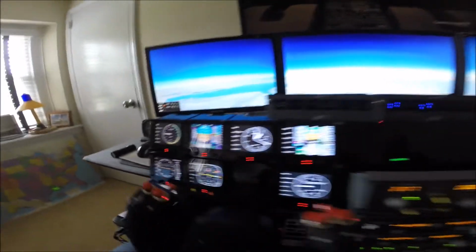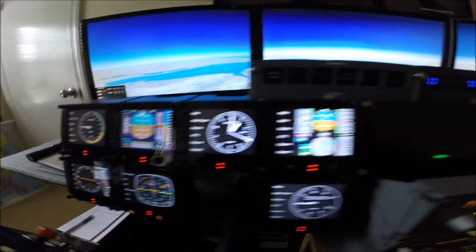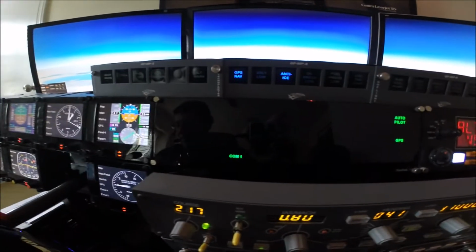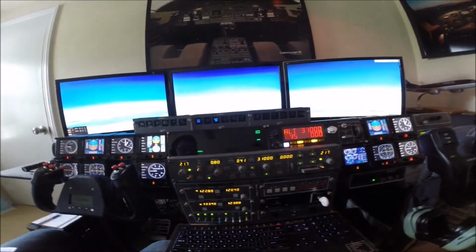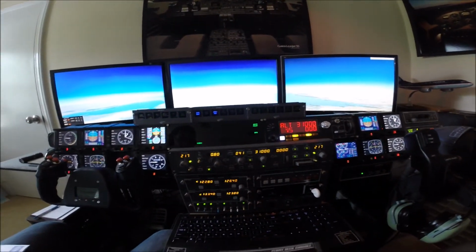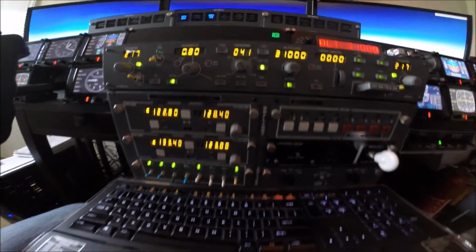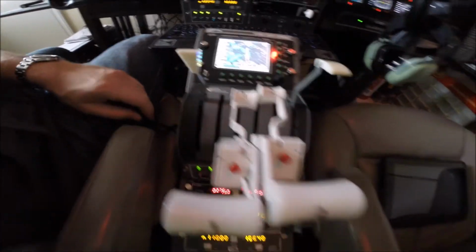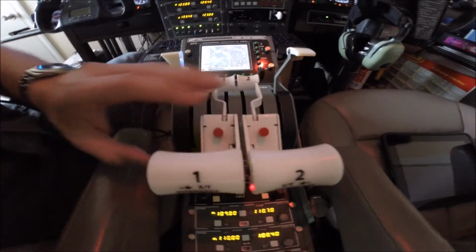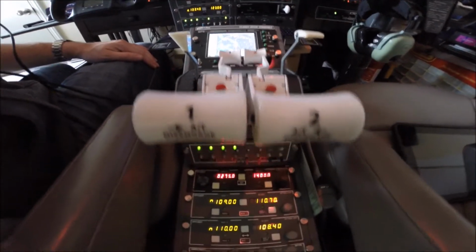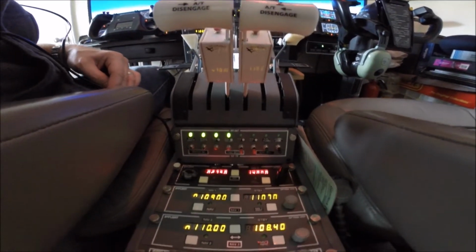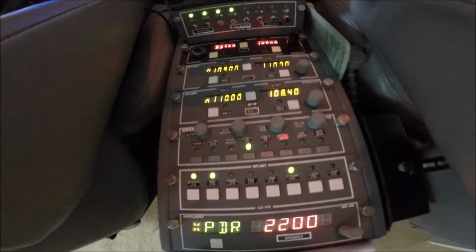What is the tally? I've got 12 of these Saitek instruments, plus the autopilot panel and the backlit information panel, and the Saitek rudder pedals. So that's a total of 15 Saitek units. I have 19 GoFlight modules in use, and the GoFlight center pedestal. That includes the GoFlight 737 TQ6 throttle quadrant, and all these modules down here.